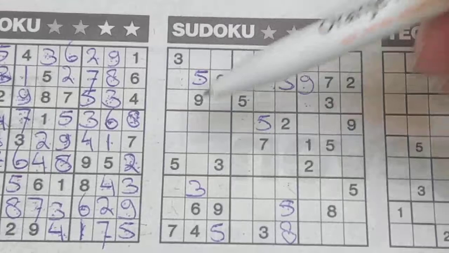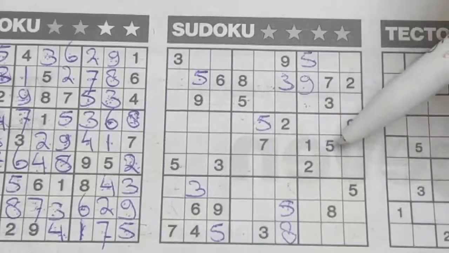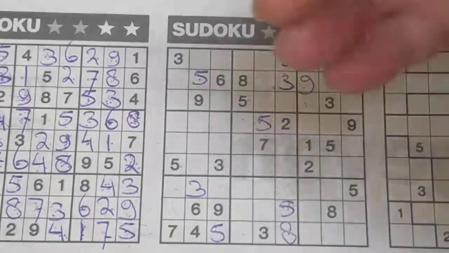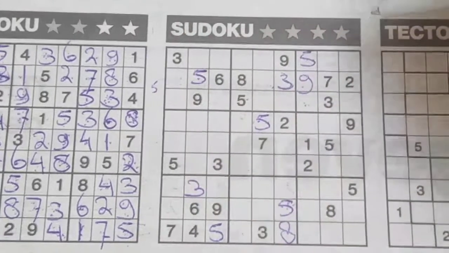And all the 5s are used, I can see. Yes, alright.